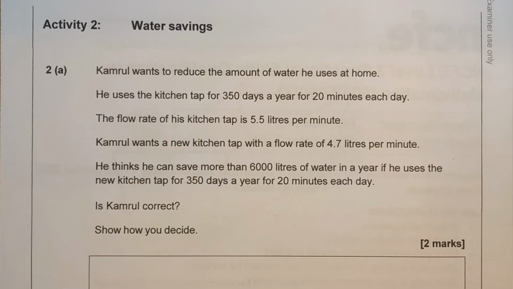Question 2. Cameron wants to reduce the amount of water he uses at home. He uses the kitchen tap for 350 days a year for 20 minutes each day. The flow rate of his kitchen tap is 5.5 litres per minute. Cameron wants a new kitchen tap with a flow rate of 4.7 litres per minute. He thinks he can save more than 6,000 litres of water in a year if he uses the new kitchen tap for 350 days a year for 20 minutes each day.